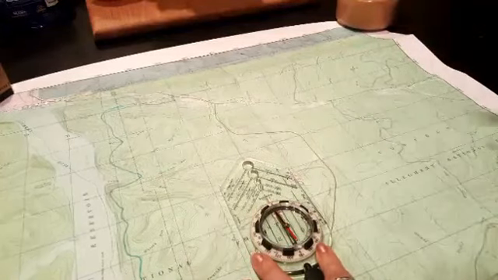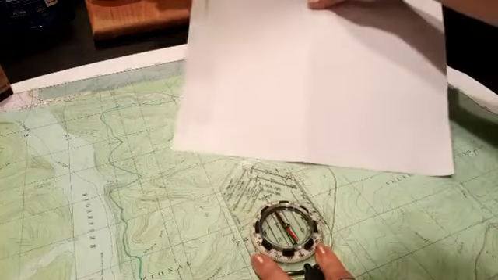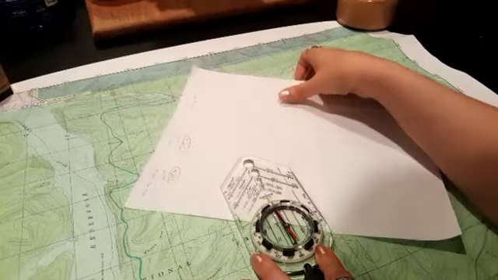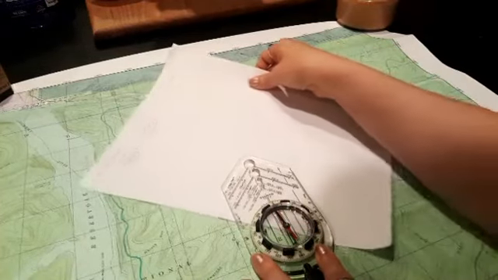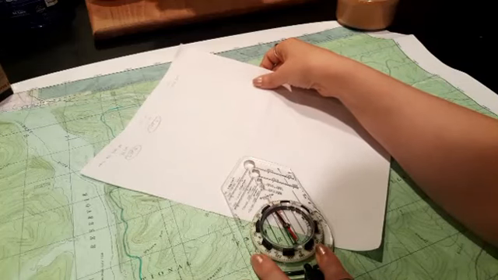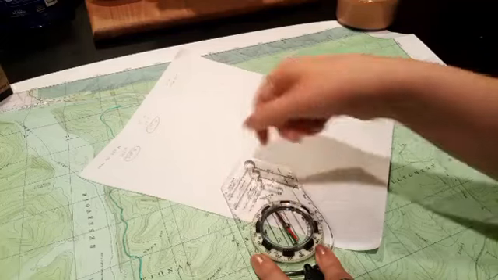And that looks pretty straight. So then you're going to take a straight edge, try and get it under your compass, and line that straight edge so that it's at 310 degrees with your compass dial. Okay, so here I have on my dial 310 degrees.